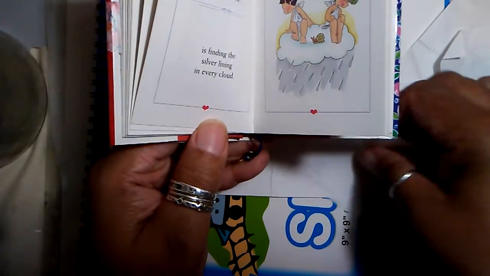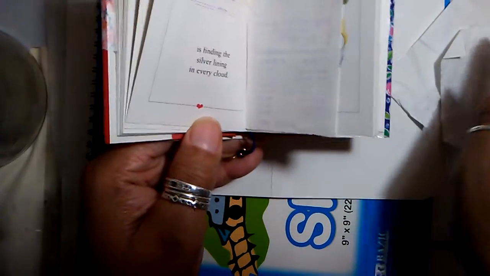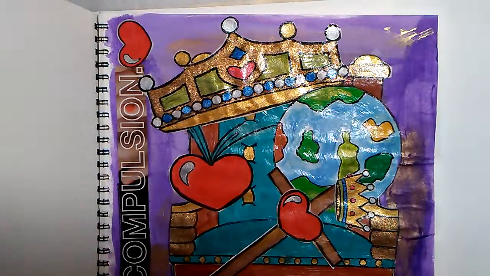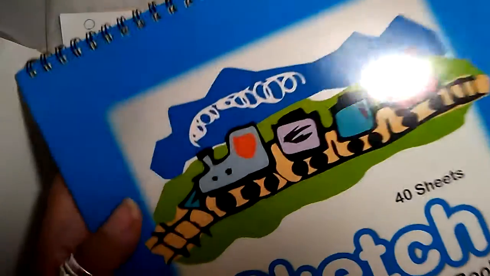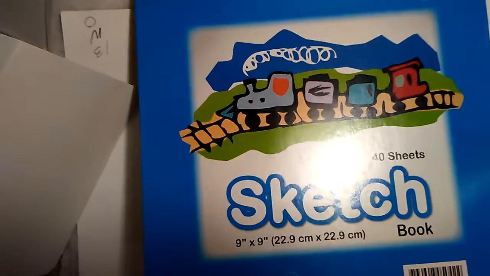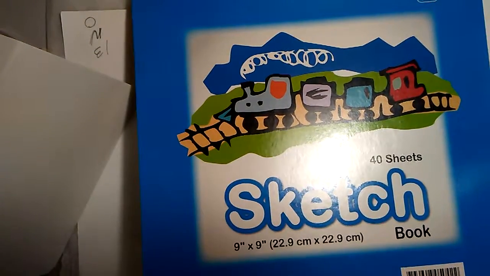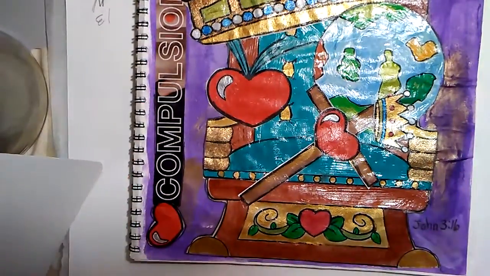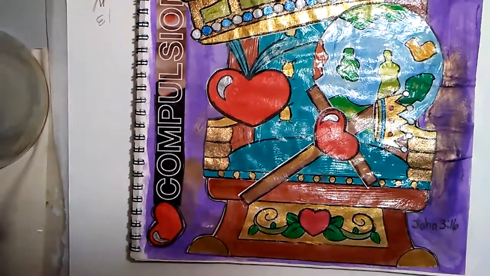So, as I started looking through this book, I said, I like that, and I want to do something based on that. I did start. I got a sketchbook, and this is just a book. It was just $1. It's got 40 sheets of paper. And I started my first page in here. Let me turn this way here.